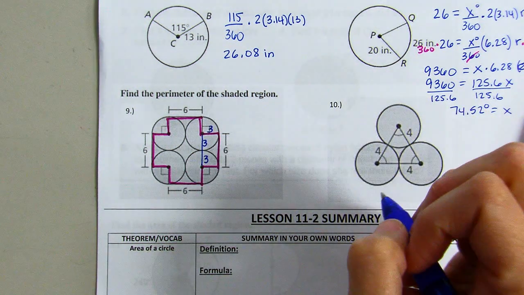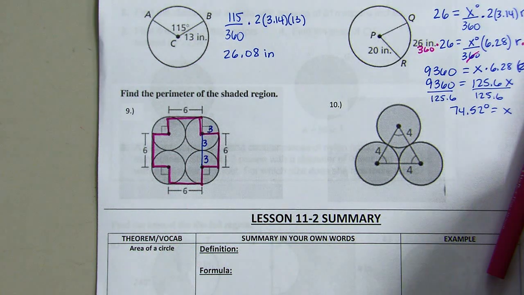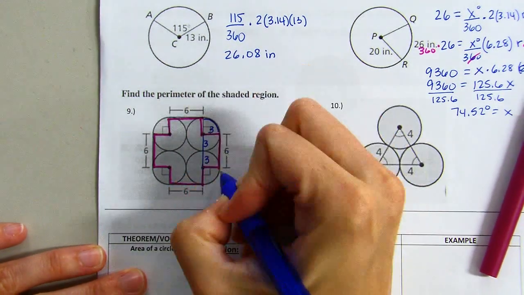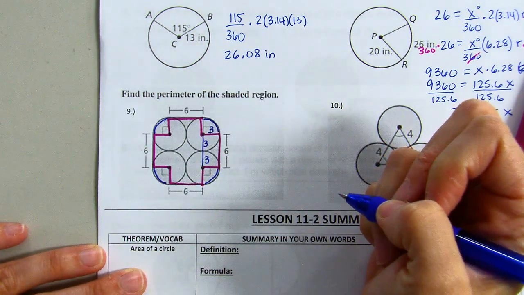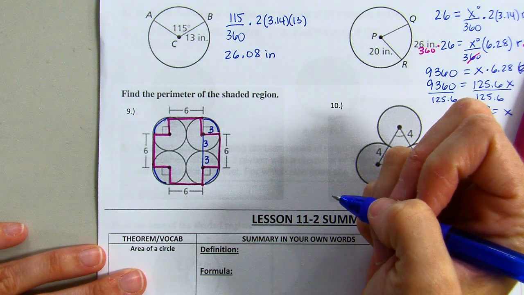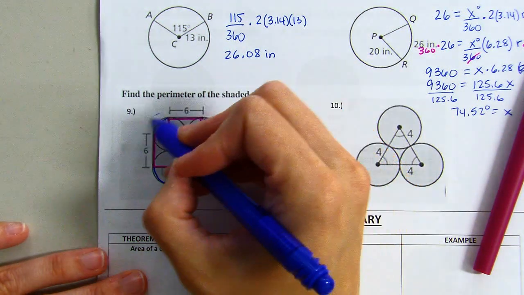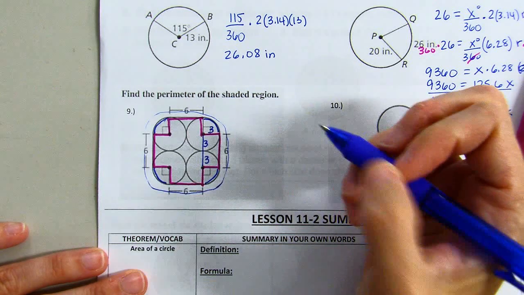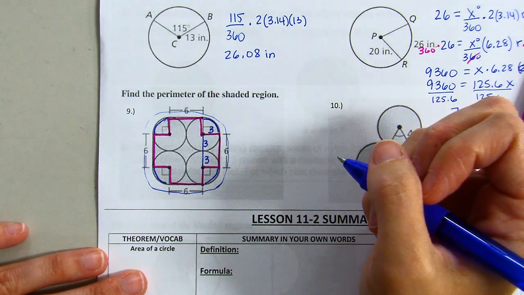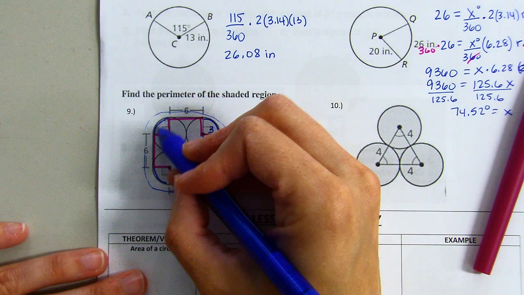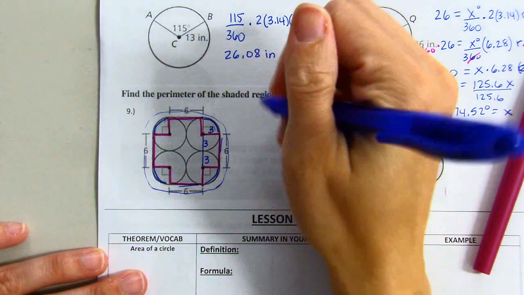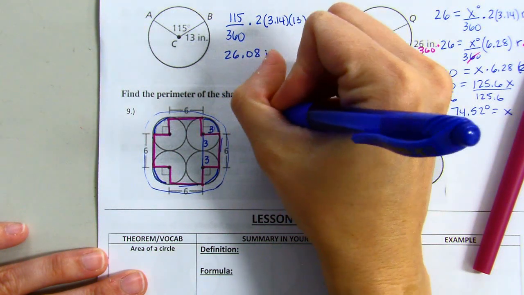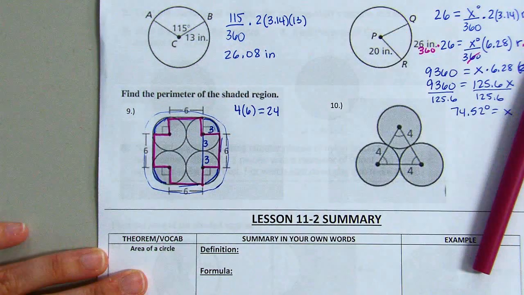Okay, so that's going to help us because we have this arc length, this arc length, this arc length, and this arc length on the outside. Now, remember that perimeter is just the outside. So I have 4 curved pieces and I have 4 straight pieces. Those straight pieces are each 6 units. So the straight pieces give me 24.